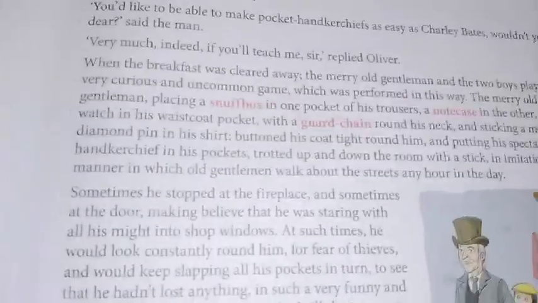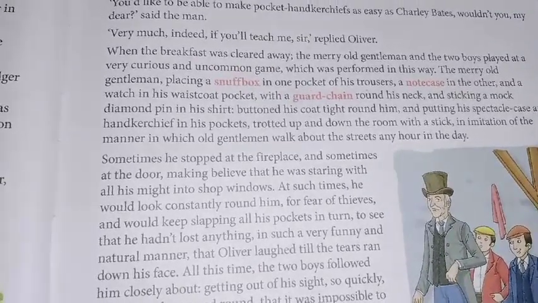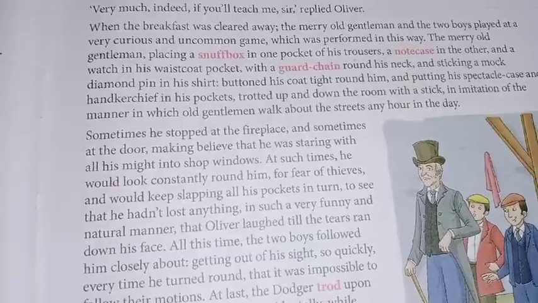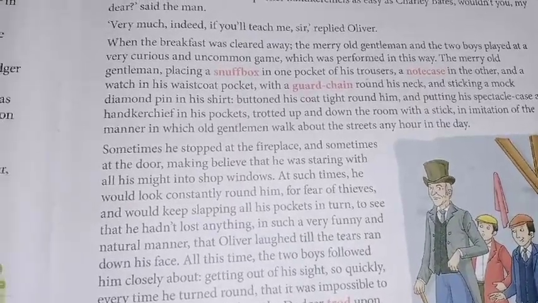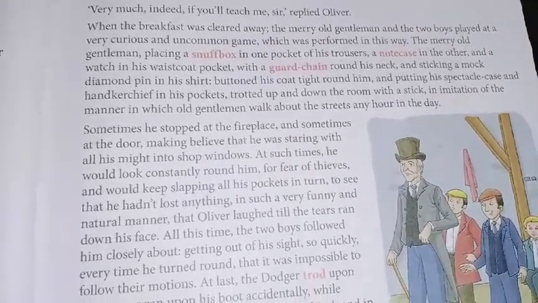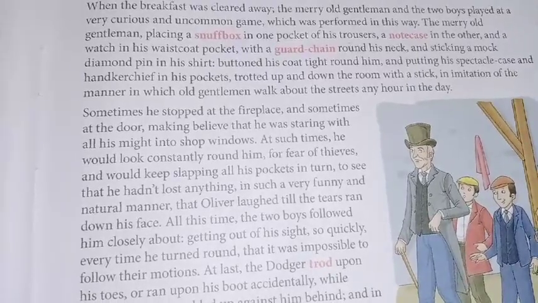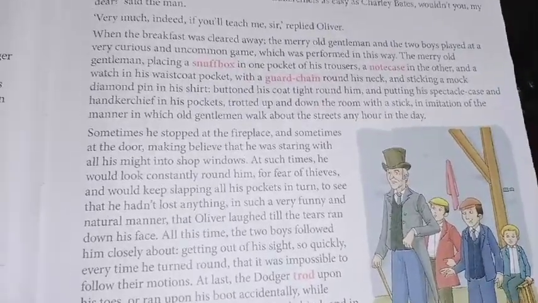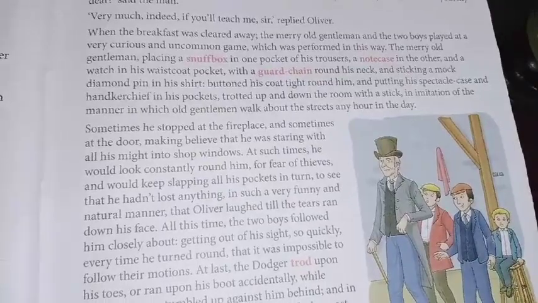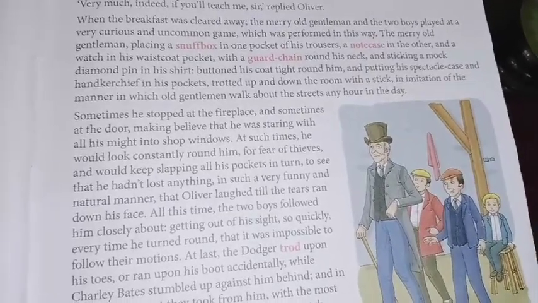So, after the breakfast, what happened? This old gentleman and the two boys played one game over there. And the game was that the gentleman kept so many things in his different pockets, the chain, the shirt pin, and he trotted. Trotted means moving faster than a walk. He trotted up and down the room with the stick in imitation. Imitation means a copy of something. He was just copying the manner in which old gentlemen walk about the streets any hour in the day. So this game was going on in front of Oliver.